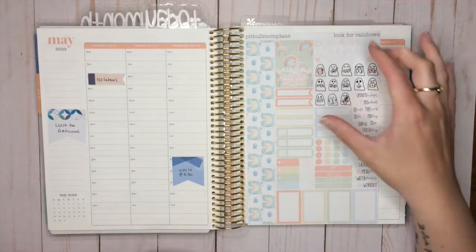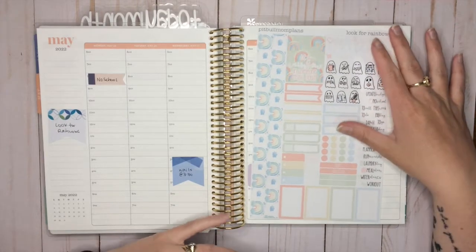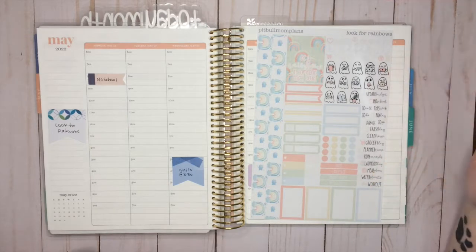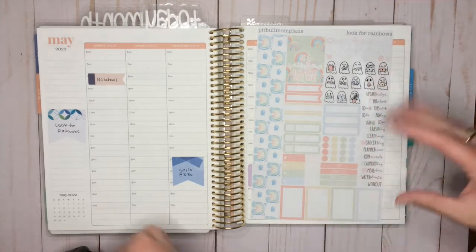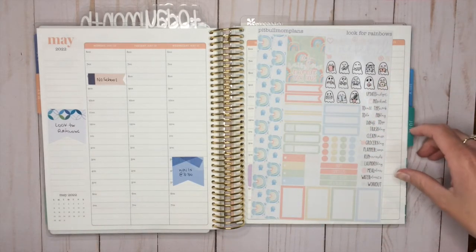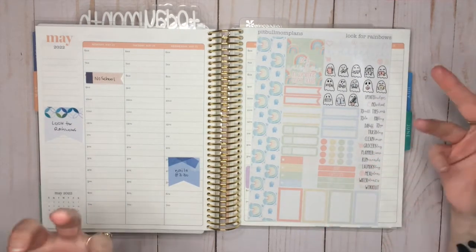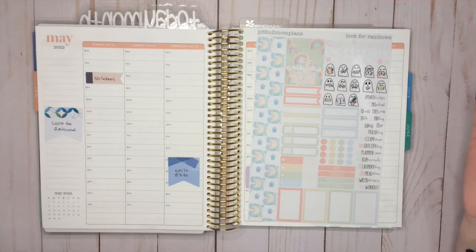Today is another plan with me, and I also wanted to show you guys what I've been doing. I've been playing around with reformatting this sampler page, and this is what I came up with. I've always told you guys that I design for me and then I just share it with you guys, and that's how I operate.